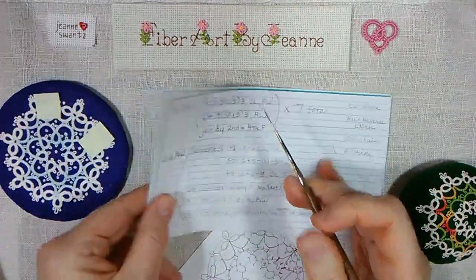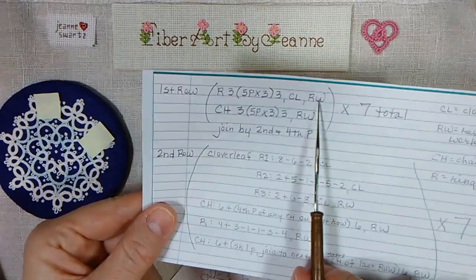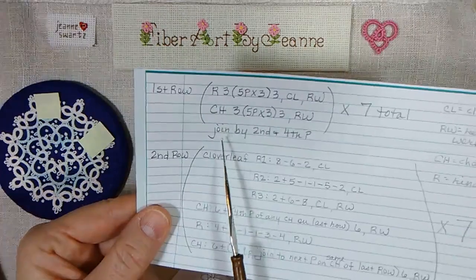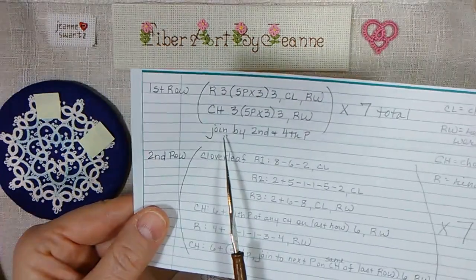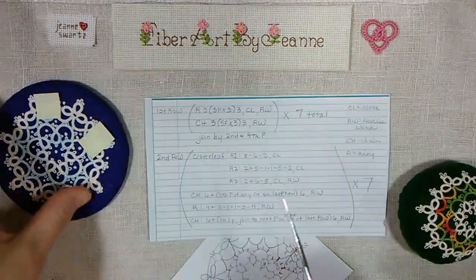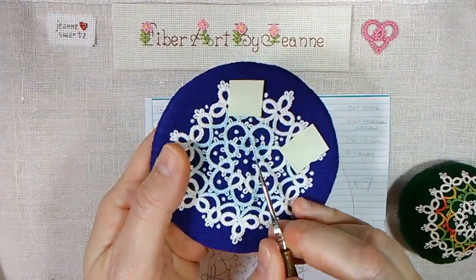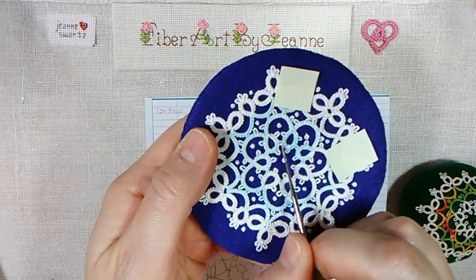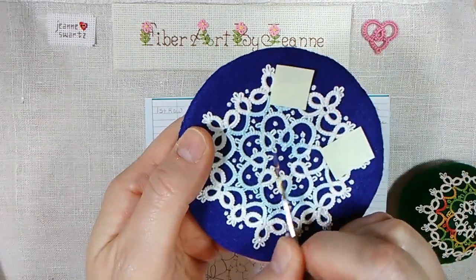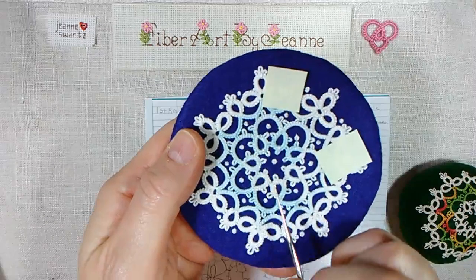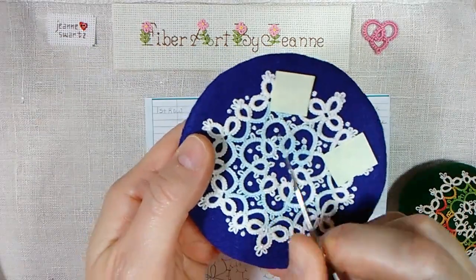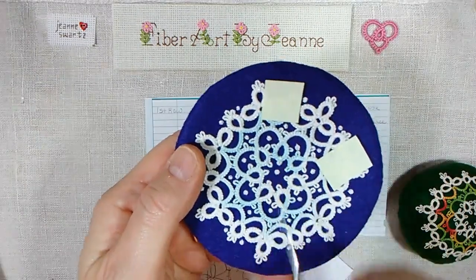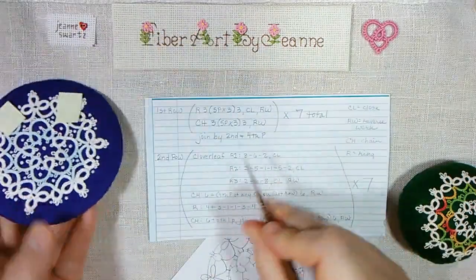So you've got your ring, chain, and then when you make your next ring, you're joining to the 4th and 2nd picots, and that's how you work around. Referring back to the picture is helpful so you know which picots you should be joining to.